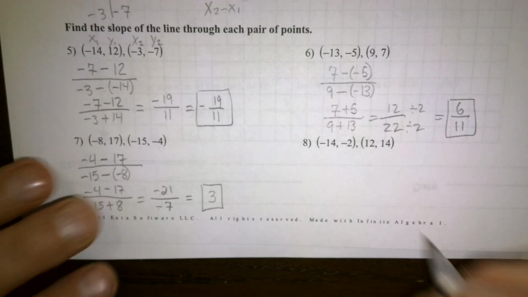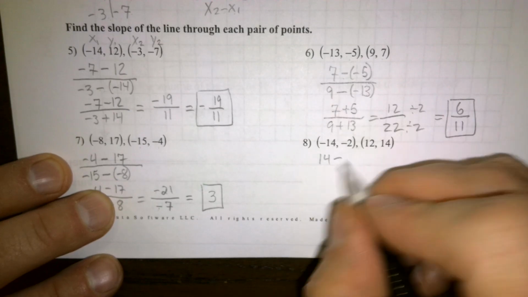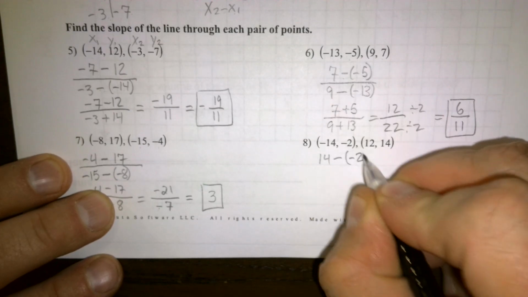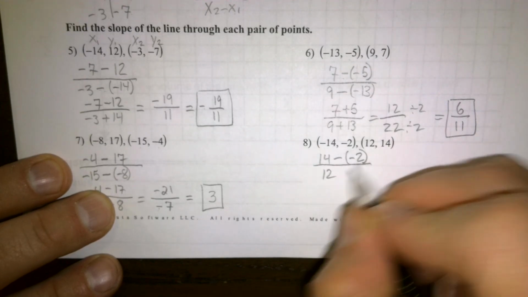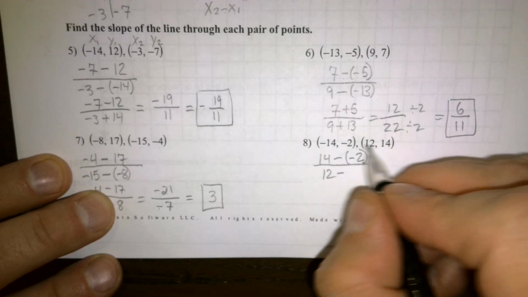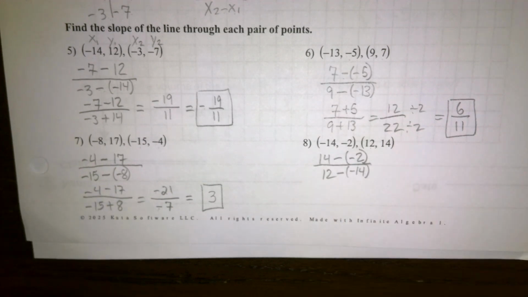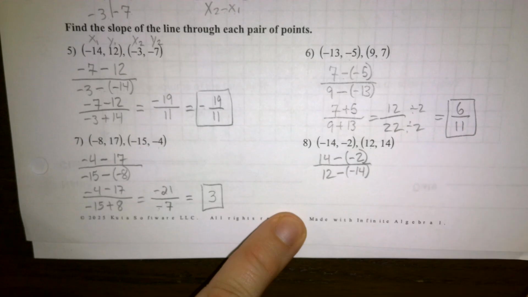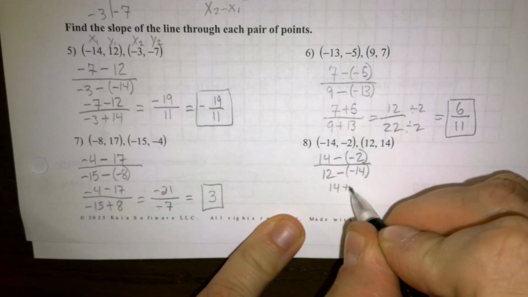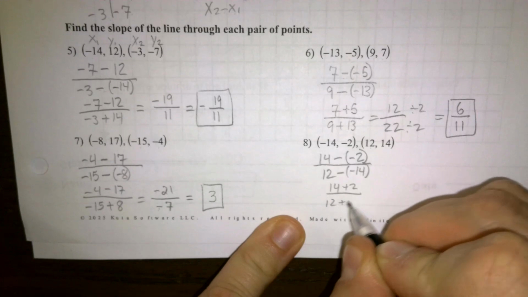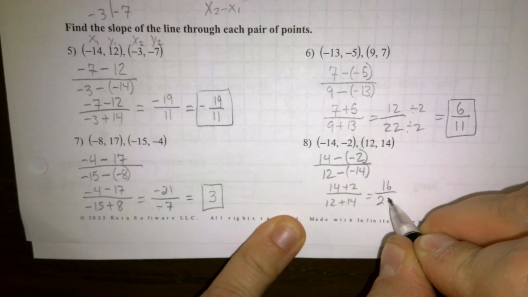All right, and then for the last one. So we're going to have 14 as our y sub 2 minus the y sub 1, which is negative 2, so it goes in its own parenthesis. Draw your line. We have a 12 as your x value minus negative 14 as your x sub 1 value. And so once again, we have a situation where we have double negatives in both the top and bottom. So this is actually 14 plus 2 and 12 plus 14. So that is 16 over 26.